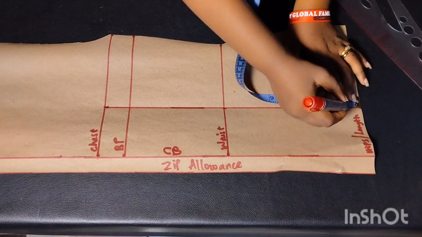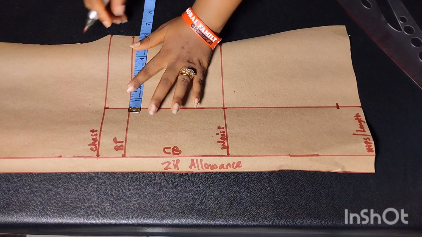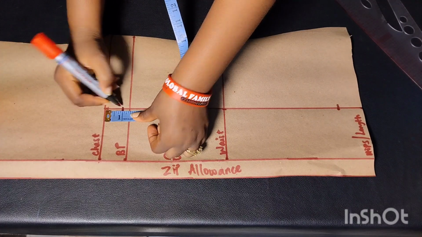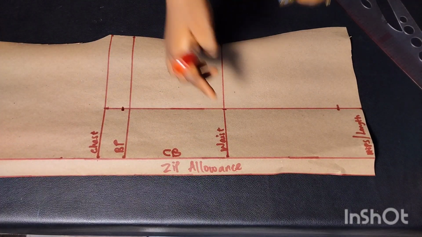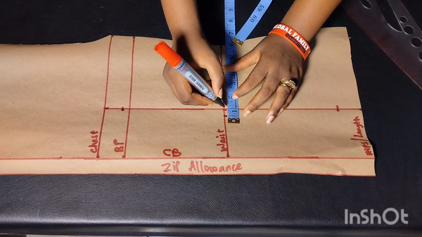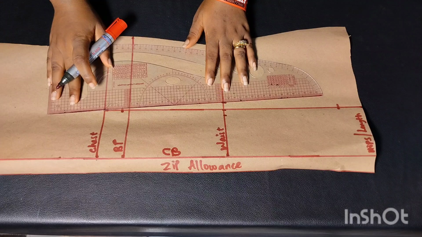Now from my hip line, I am going up by 1.5 inches, just like I did for the front, and I'll be coming down from the chest line by 1 inch. And now I'll go to the waist and divide the 1 inch that we added earlier into 2, half an inch on both sides. I will be connecting these points just like we did for the front.